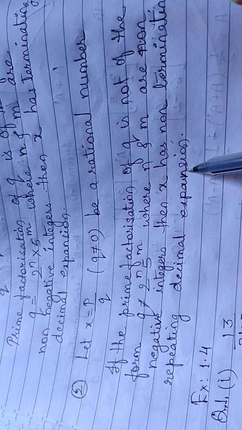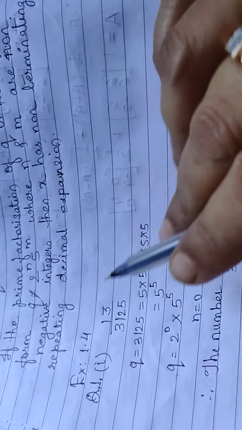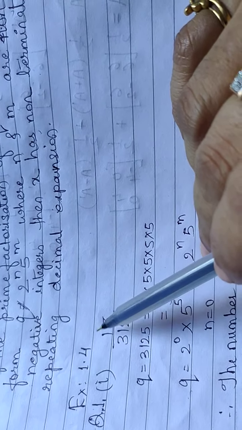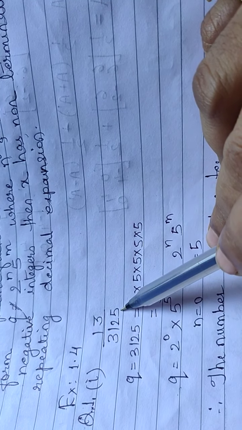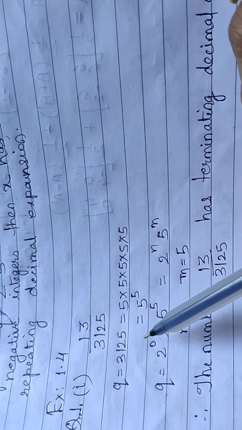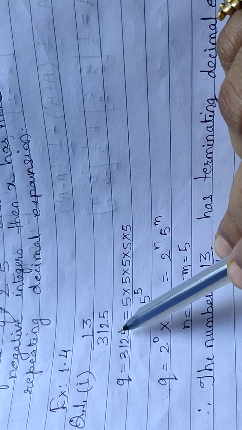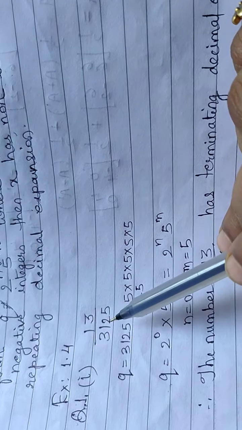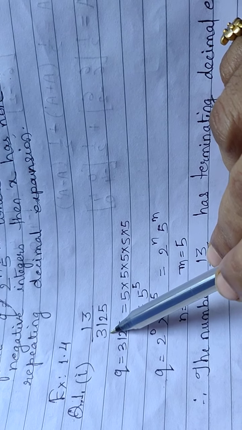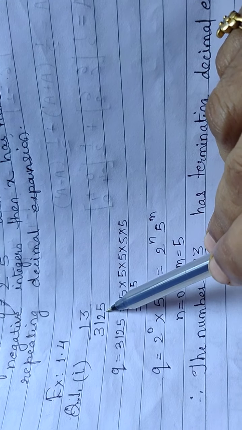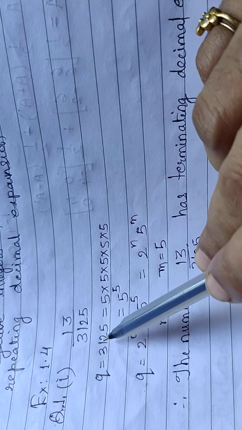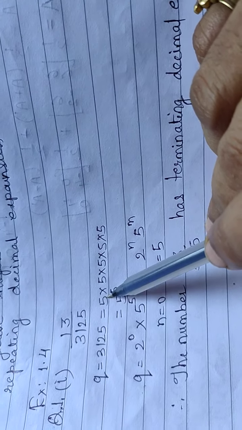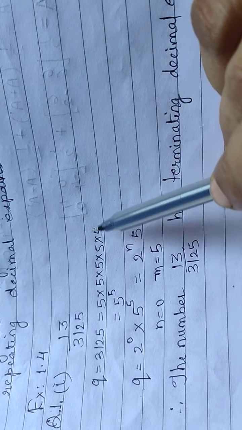Okay, then see this example. First example of exercise 1.4, question number 1. The number is 13 upon 3125. Here we have to check whether the number has terminating or non-terminating decimal expansion. So we'll check the denominator. Here the denominator is 3125. So this 3125 can be expressed as 5 into 5 into 5 into 5 into 5.